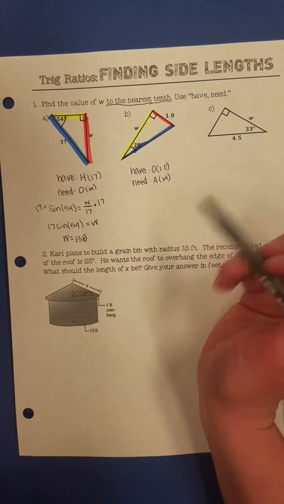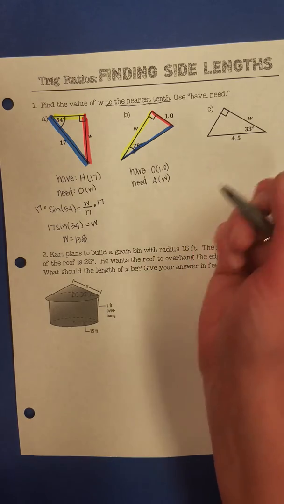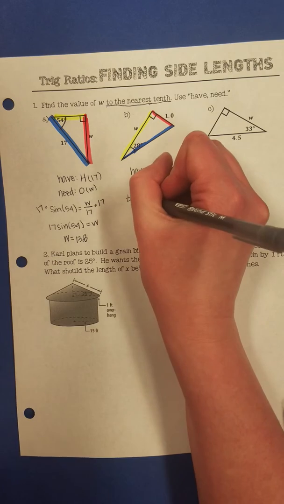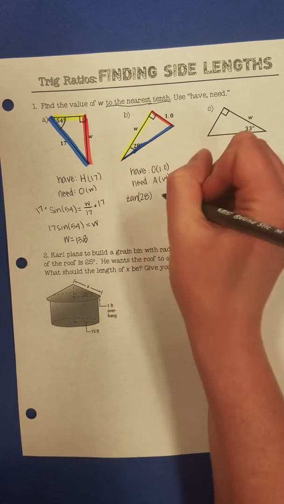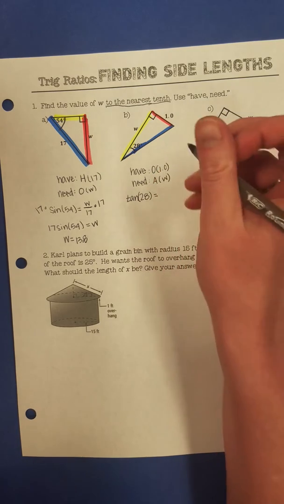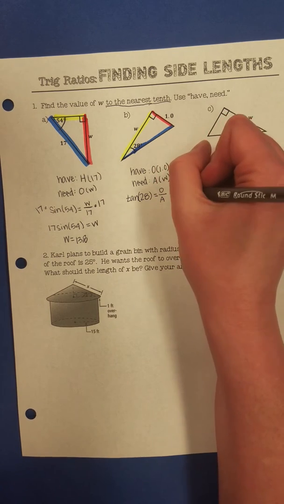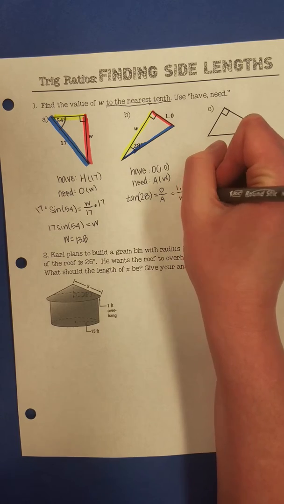We're looking for the TOA part of our SOHCAHTOA, which is tangent. We know that the tangent of 28 is going to be equal to the opposite leg over the adjacent leg, which is going to be 1.0 over W.